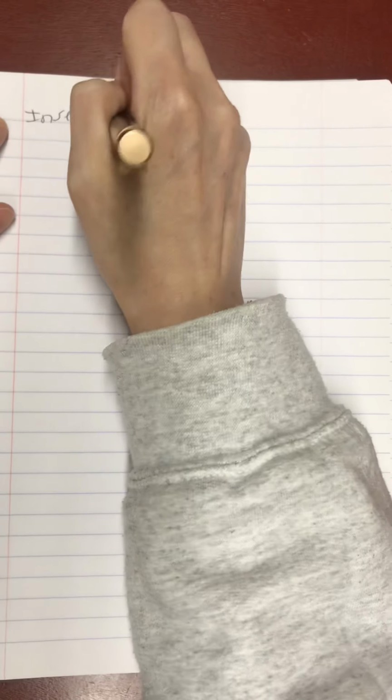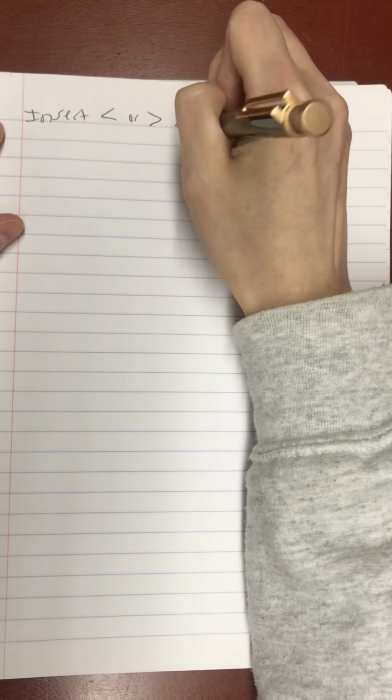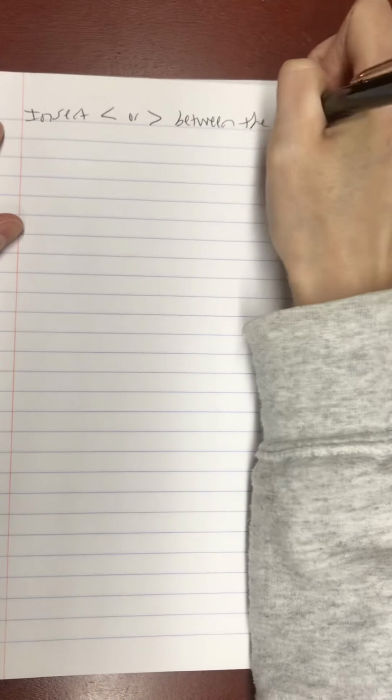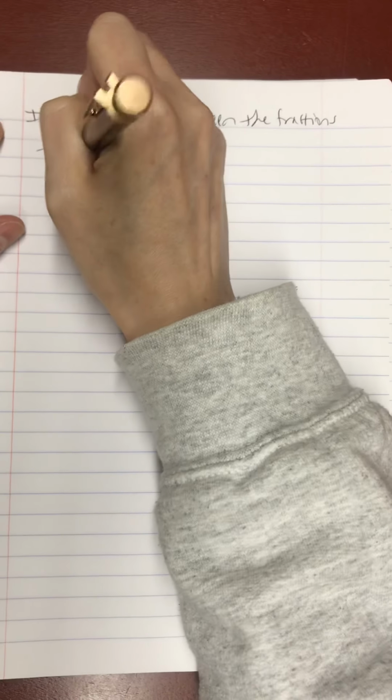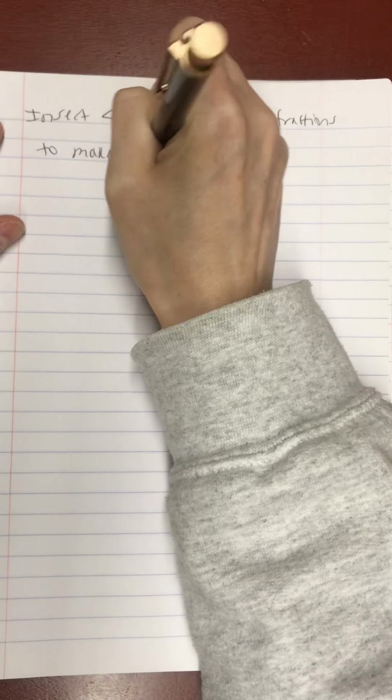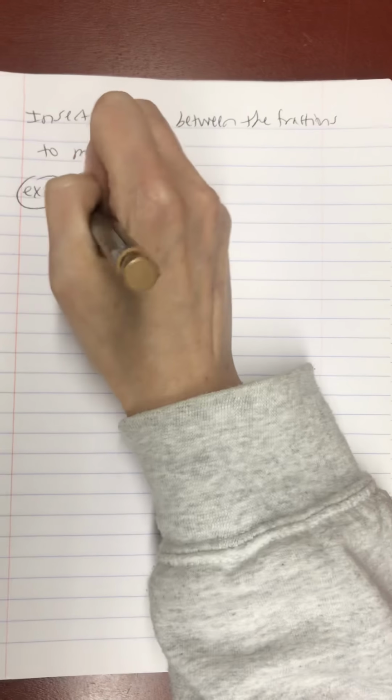You're going to insert less than or greater than between the fractions. I'll say to make true. I know it's not the best grammar, but kind of a poorly phrased sentence there, but you're going to insert the less than or greater than between the fractions to make these true statements. Okay, so here's the first example. We'll do 2 examples and then we'll be completely done with this lesson.